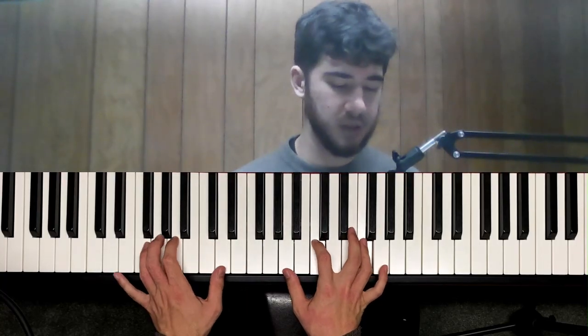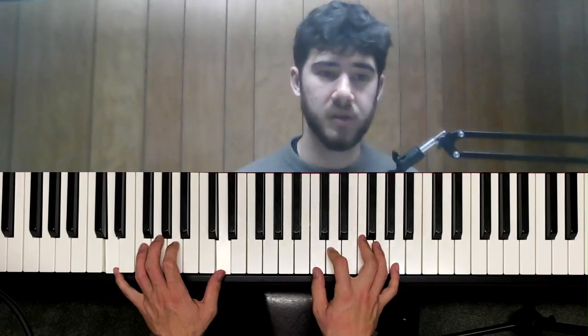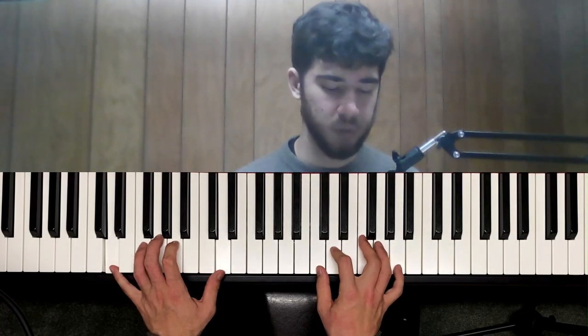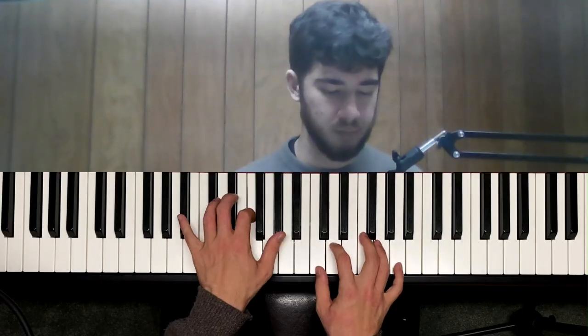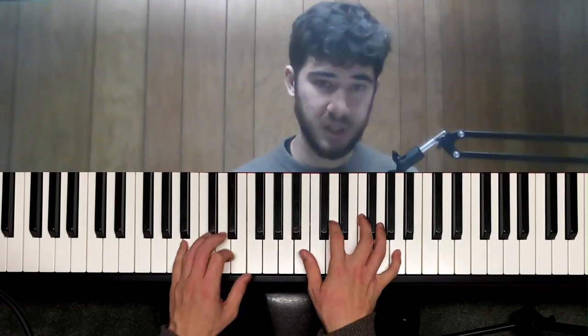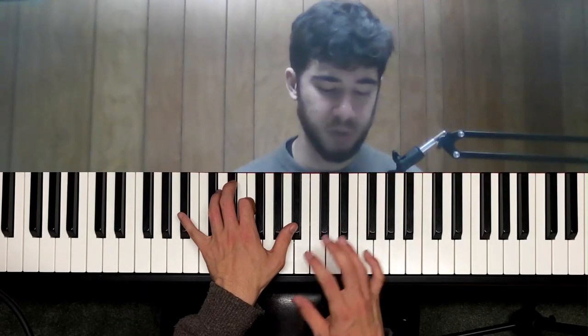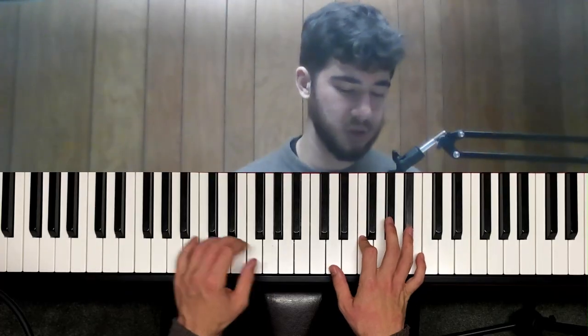Here it is again. Here's D minor 7 in third inversion. And then we move to B flat major 7, actually we don't do the B flat major 7, we do just regular major in first inversion.